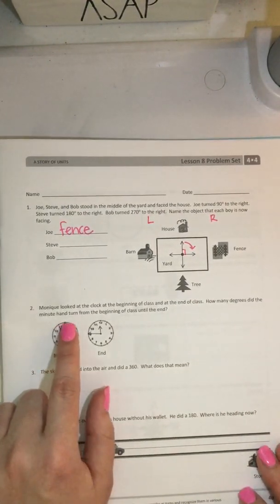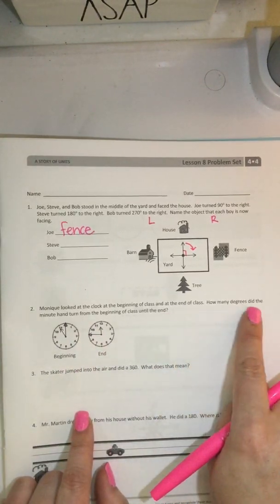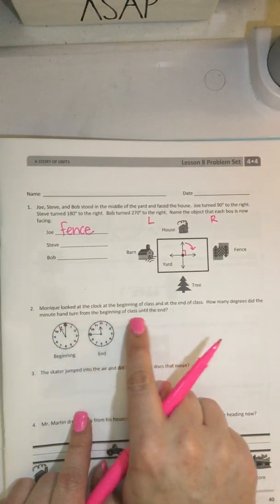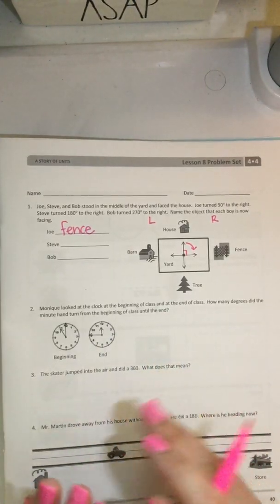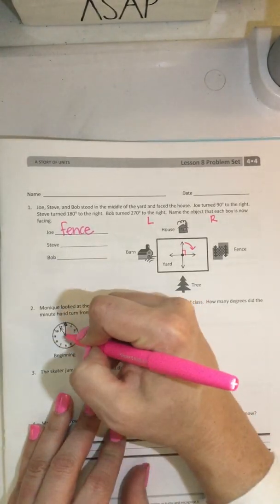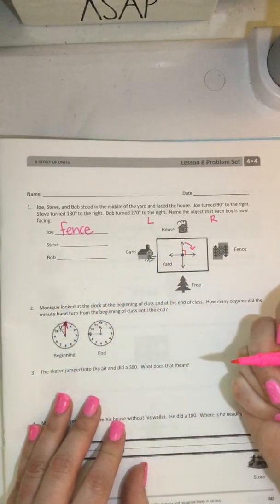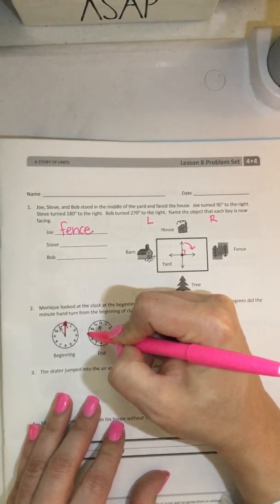Number 2, Monique looked at the clock at the beginning of class and at the end of class. How many degrees did the minute hand turn from the beginning of class until the end of class? So this is where we have to be careful. Which one is the minute hand and which one is the hour hand? Okay, so this tall one right here, and you might want to outline it or highlight it, this tall one, the longer one, that is the minute hand, okay?